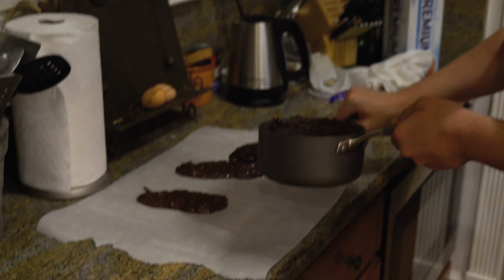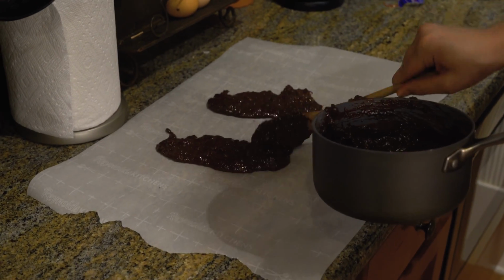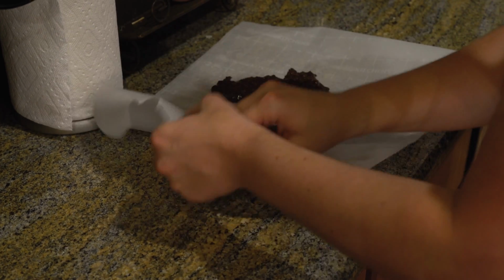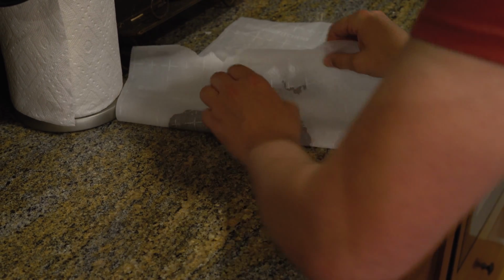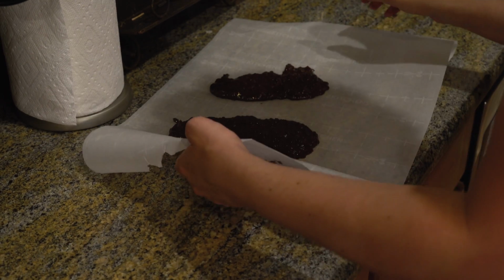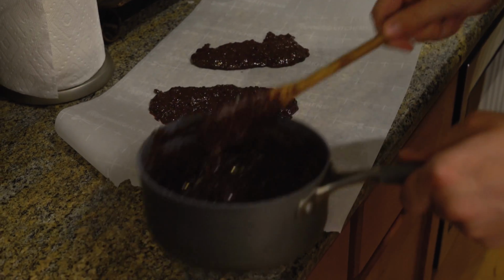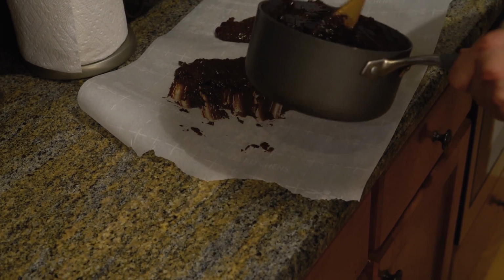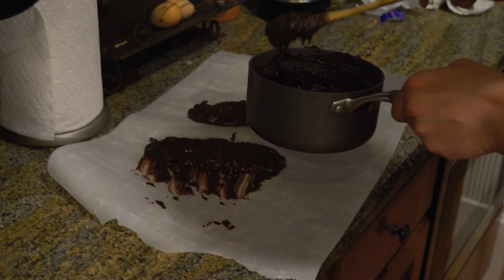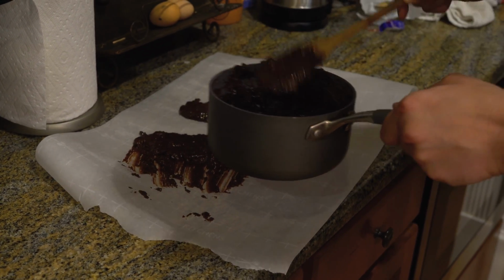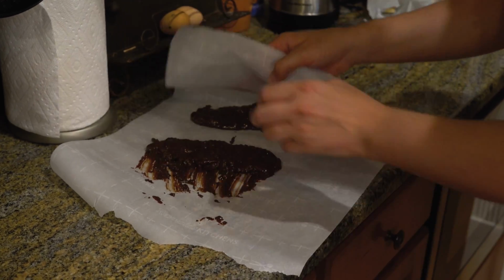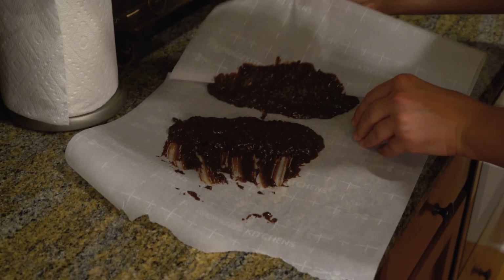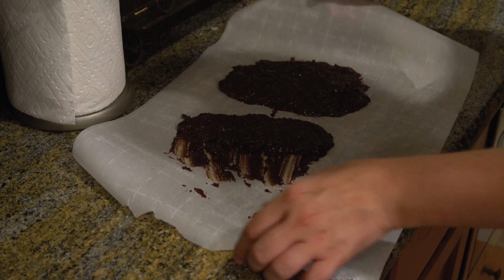Oh yeah, it's in frame. I think I need to let it cool a little bit. Maybe it's a little bit too runny. Yeah, I need to let it cool.